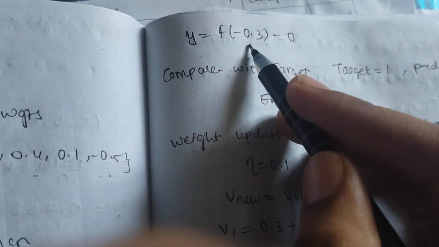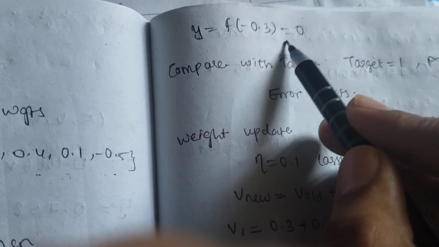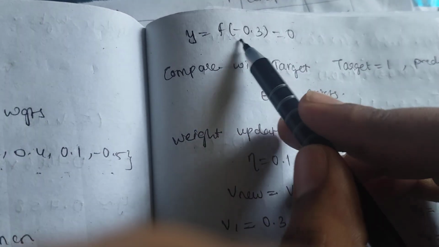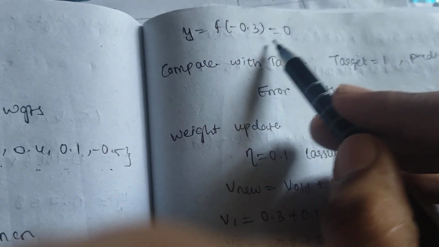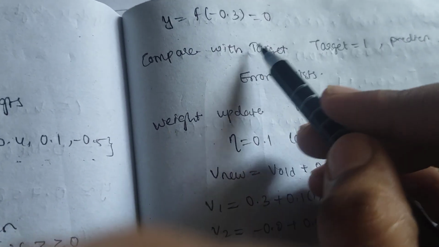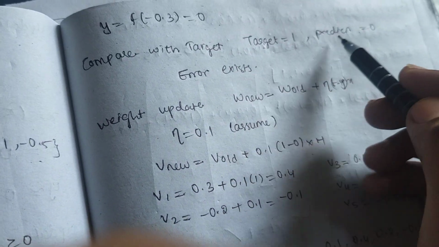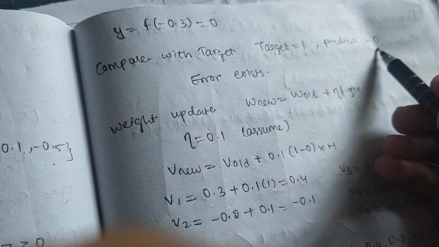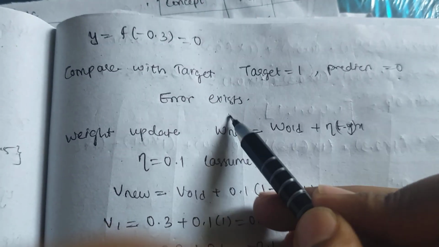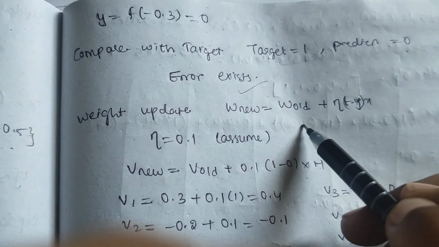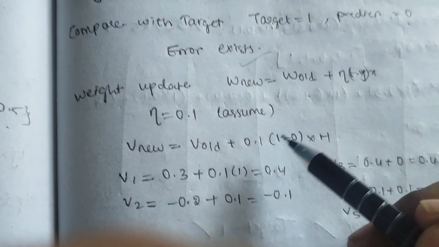Y equals f of minus 0.3. That is 0 because it is negative, so we will be considering it as 0. And compare the target with the prediction: target was 1 and the prediction was 0. That means there is a mismatch, that means error exists. What do you do? You update the weights again.